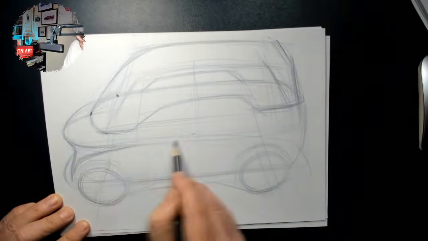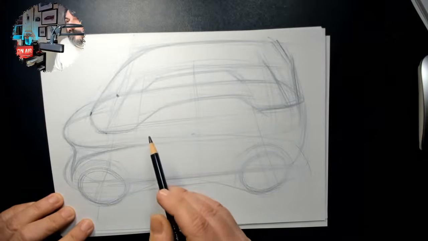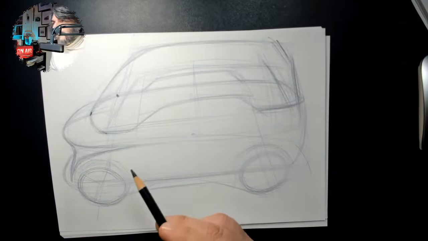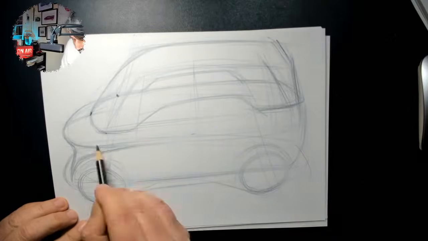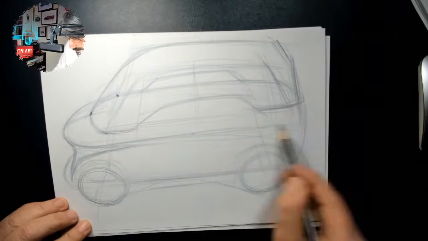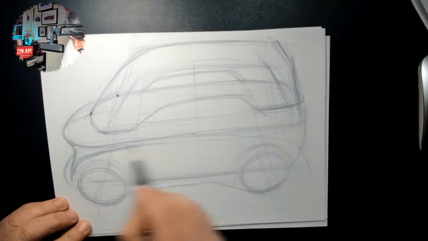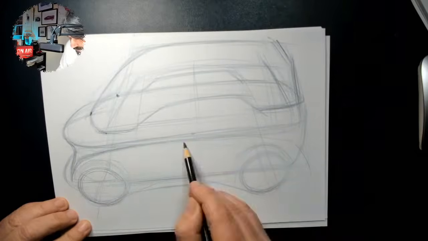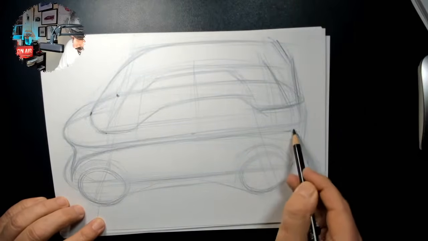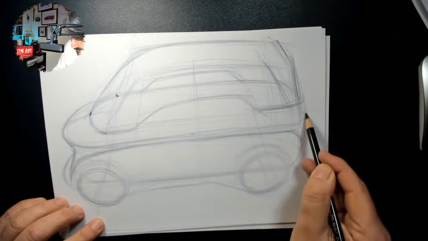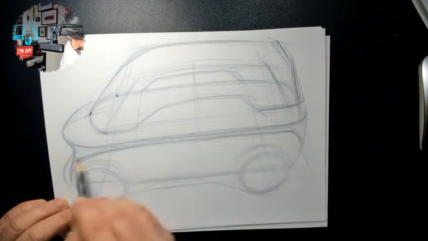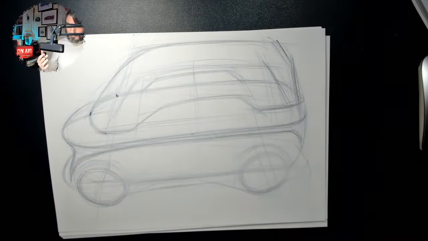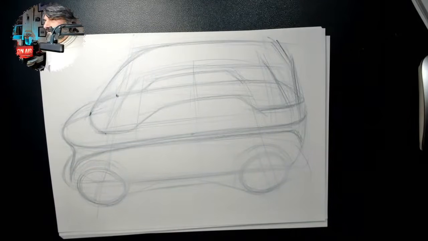And then this will create my character line here in the back, that goes to the back. And I will do it like this. You see? Now we are starting to get something different.